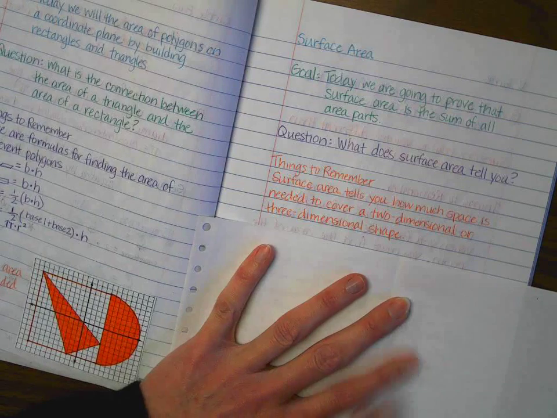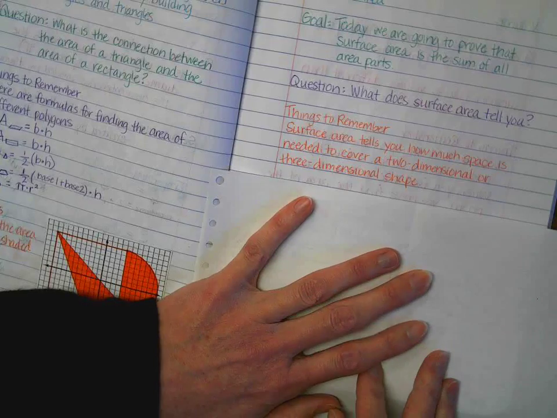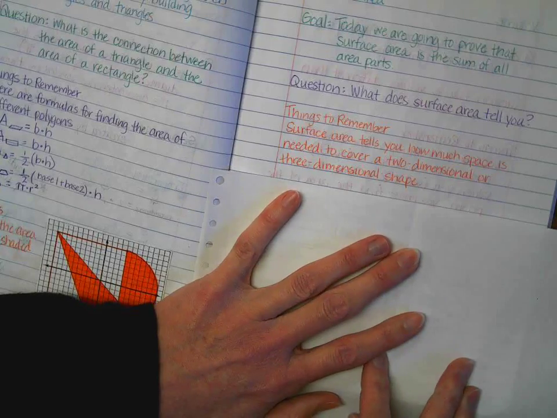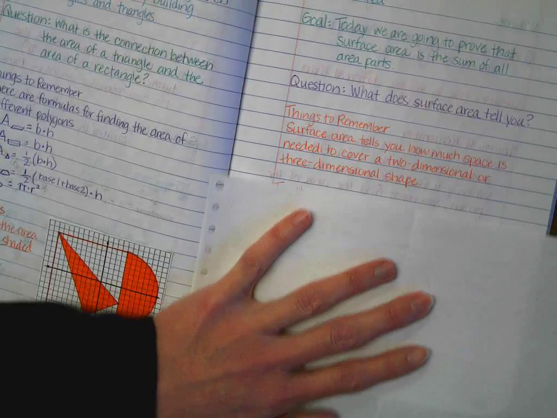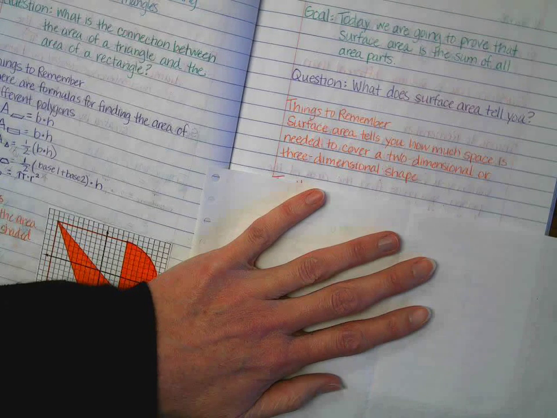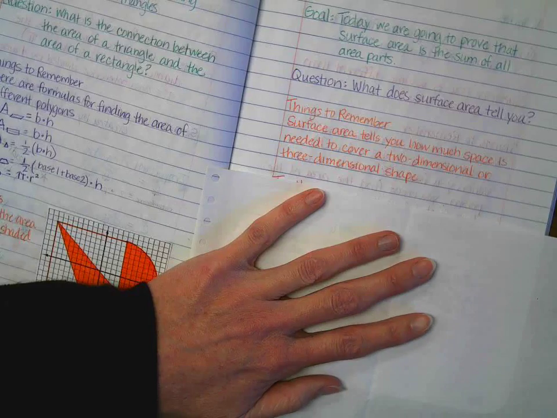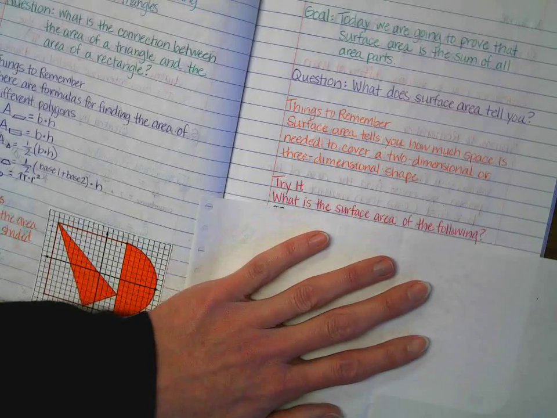Okay. And then things to remember. We've actually talked about surface area before, so this should be a little bit of a review, but let's go over it together. Surface area tells you how much space is needed to cover a two-dimensional or three-dimensional shape. The thing that I like to remind kids about surface area is that it's like when you wrap a present. You take the present and you want to cover up any of the identifiable information so that it's a surprise for somebody. So surface area is like figuring out how much wrapping paper you need to cover something. So we're going to try it.